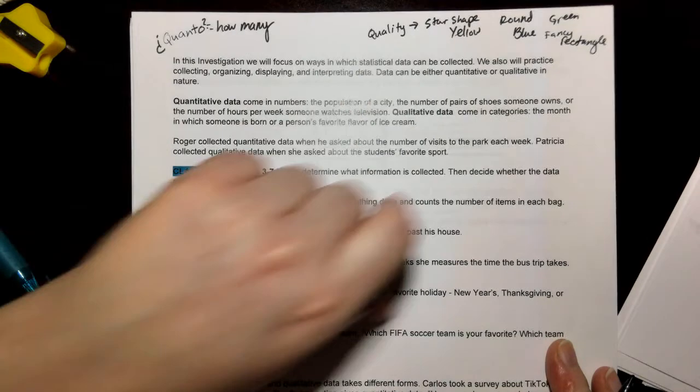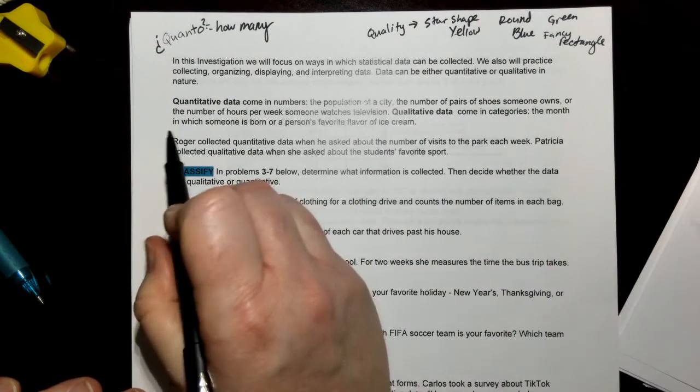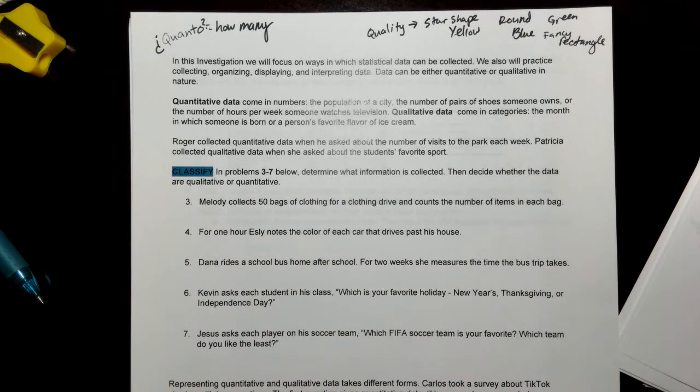Qualities are characteristics or qualities. They come in categories such as the month in which someone is born or a person's favorite flavor of ice cream.